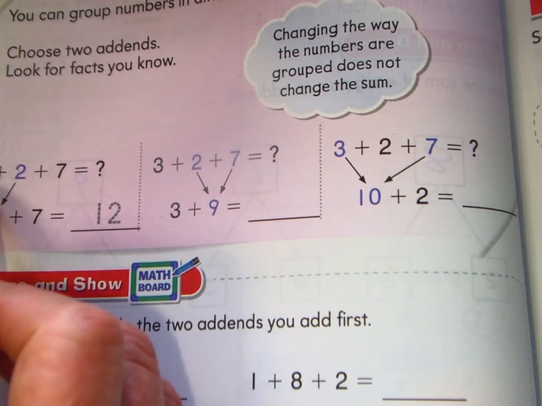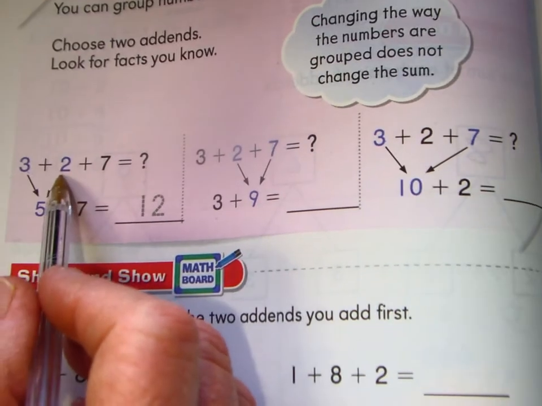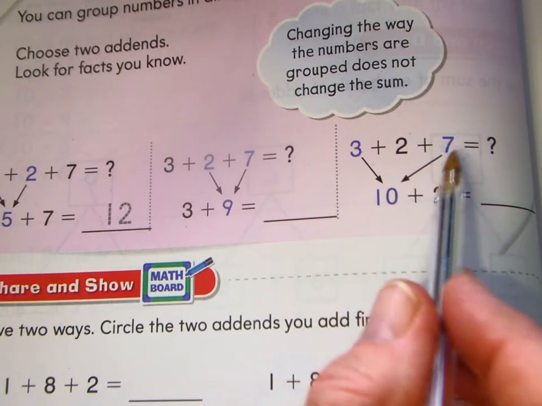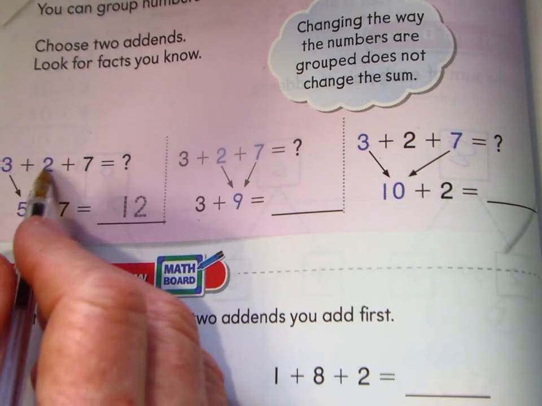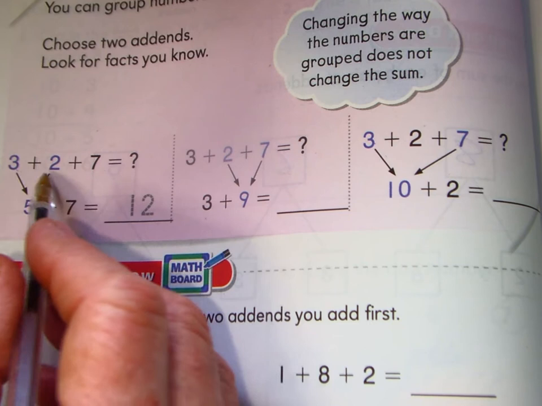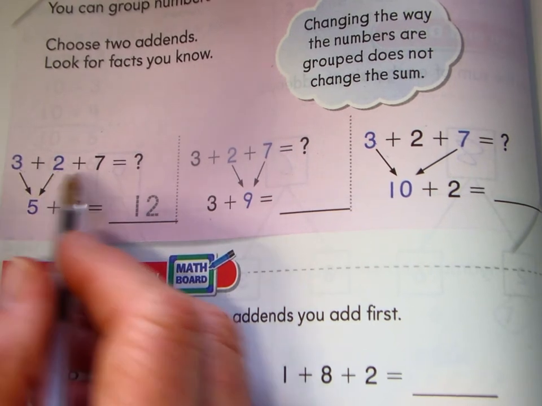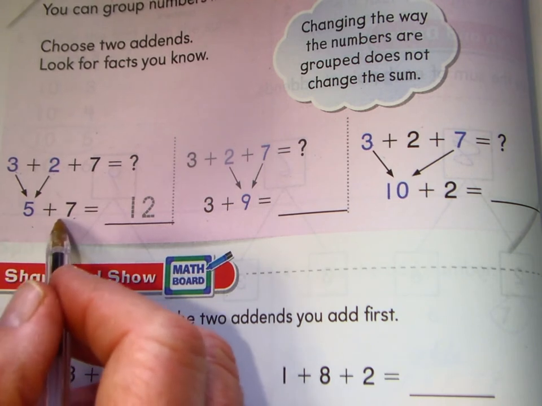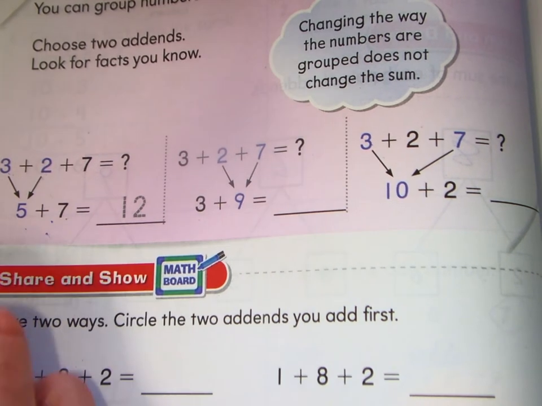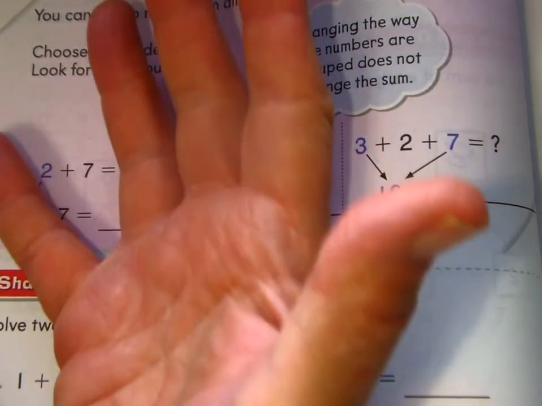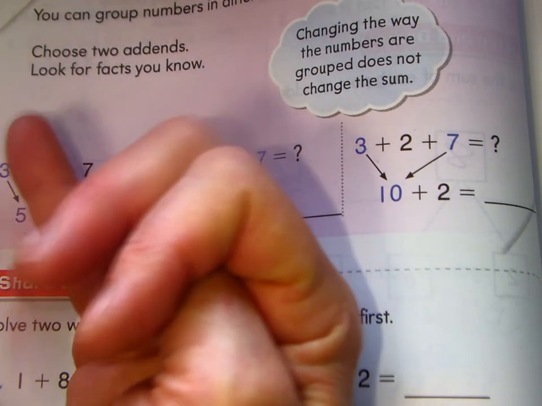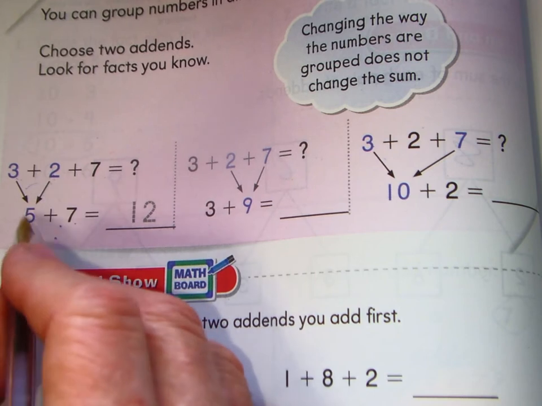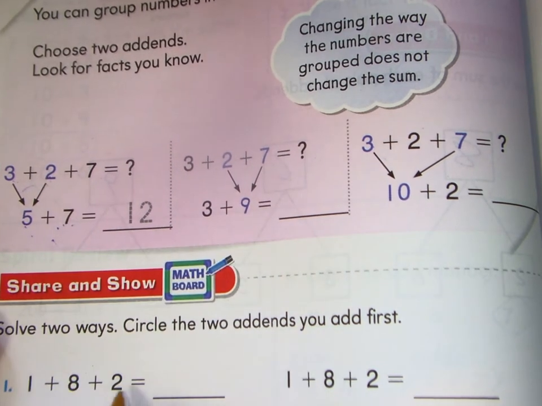Now, see, this is the same. 3 plus 2 plus 7. Es igual. 3 más 2 más 7. See? Here they did the 3 and 2 first together. 3 más 2 primero. 3 y 2 son 5 más 7. 5 más 7, you can do 7 y 5 más. 8, 9, 10, 11, 12. Right? So you can do it this way. 3 and 2 is 5, and 7 is 12.